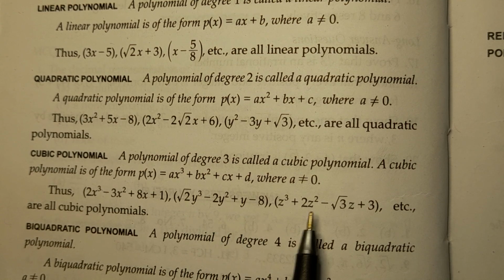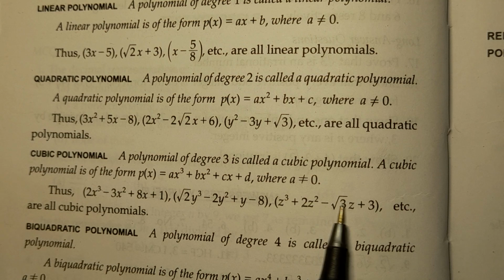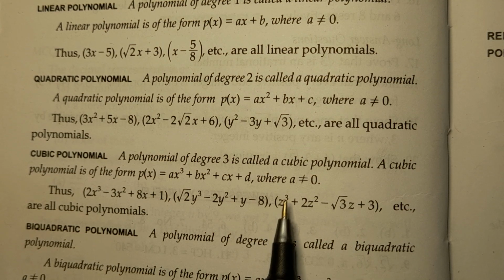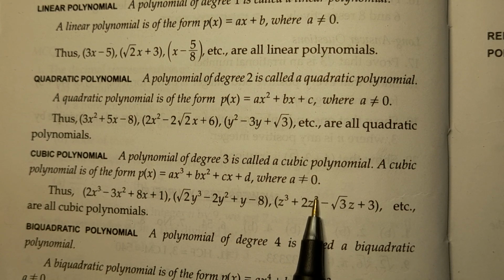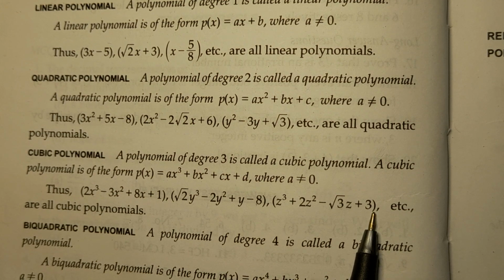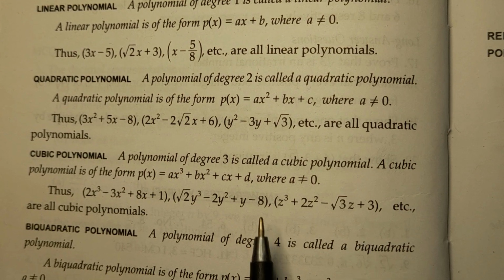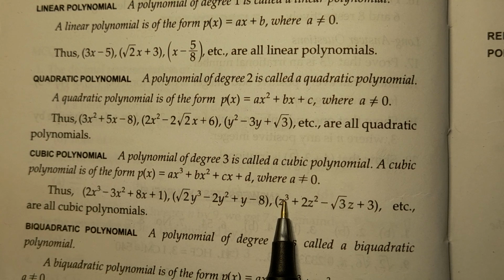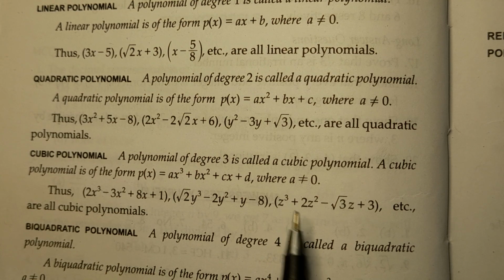This is a cubic. This equation is written in the form of z, that is z cube plus 2z square minus root 3z plus 3. So this is in the form of z, and the highest power is 3. This is a cubic.